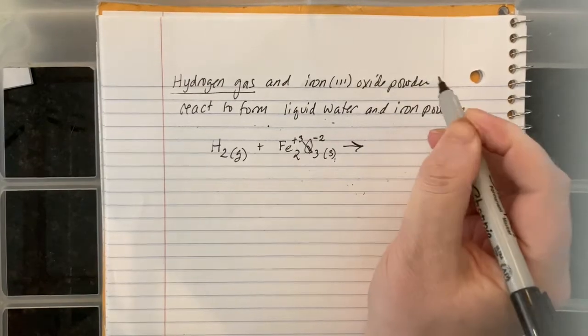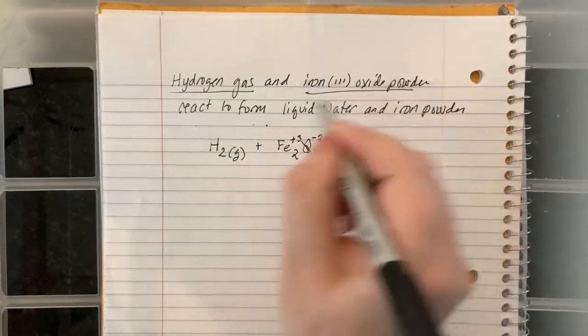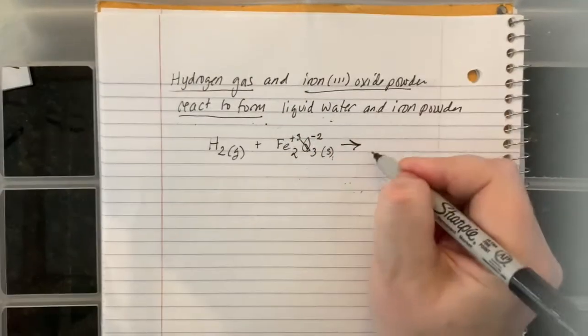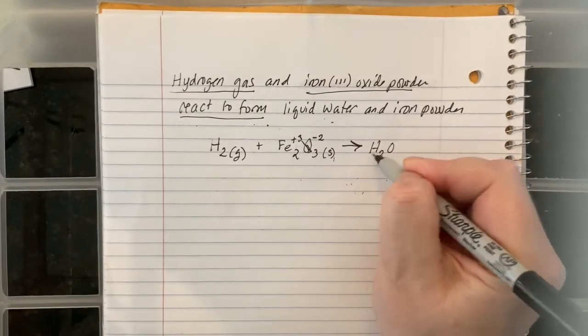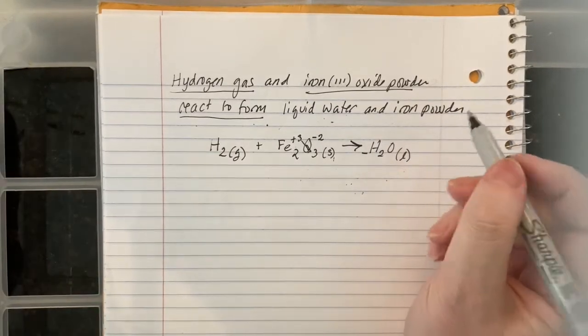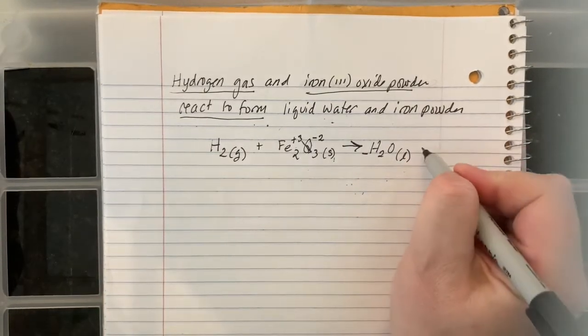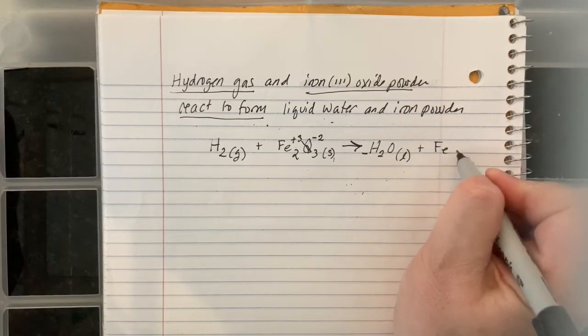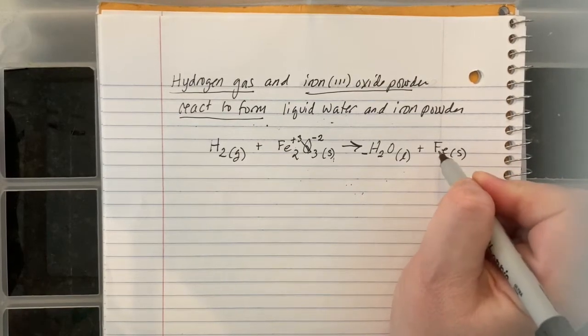React to form liquid water. And again, they wouldn't have to necessarily say that. It's just another guarantee. But if they don't tell you, you assume that it's a liquid. And iron powder. Powder is a solid.